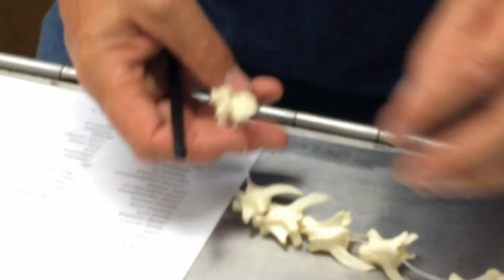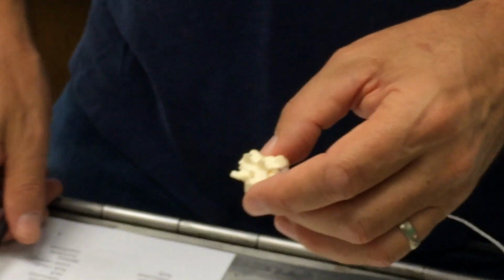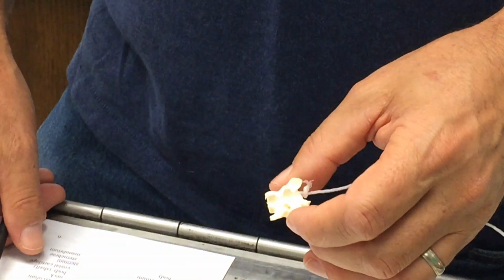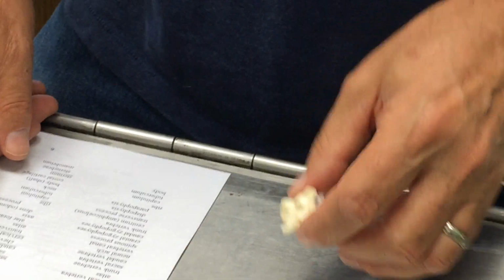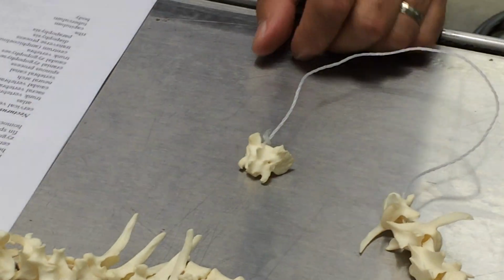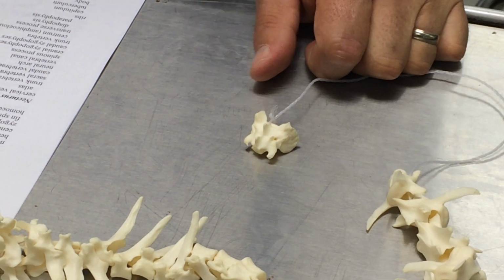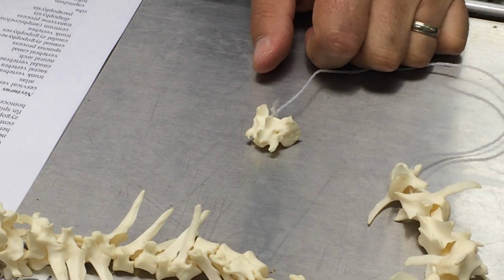Okay, sacral vertebrae. Sacrum. There we go. That's it. Caudal vertebrae, chevron bones, or hemal arches. Those actually, I don't have a good view of right now, and if we have a moment at the end, I'll see if I can find you one.